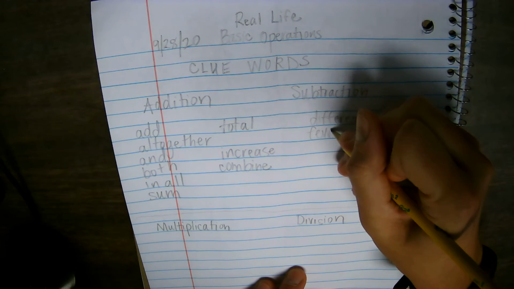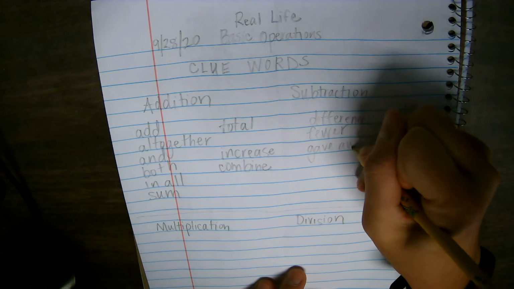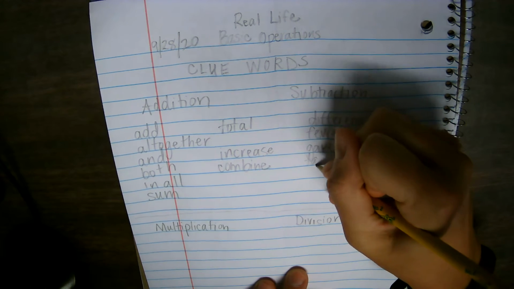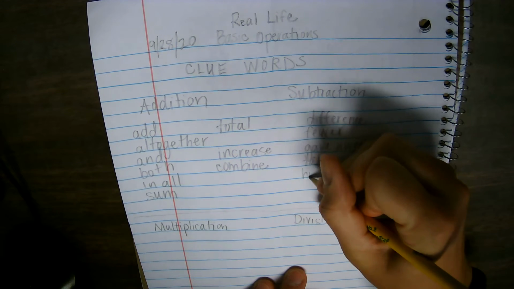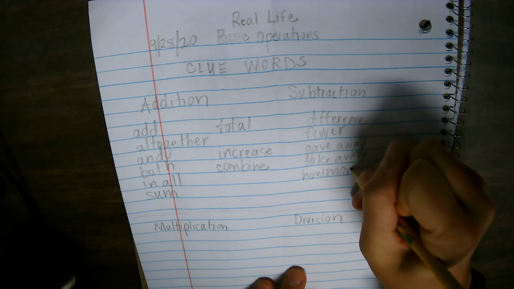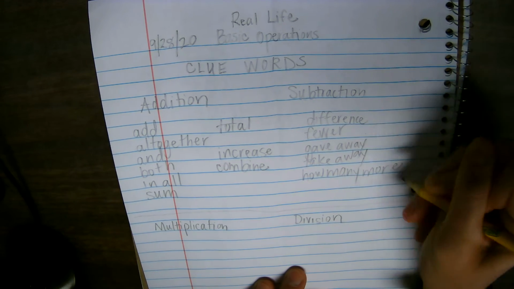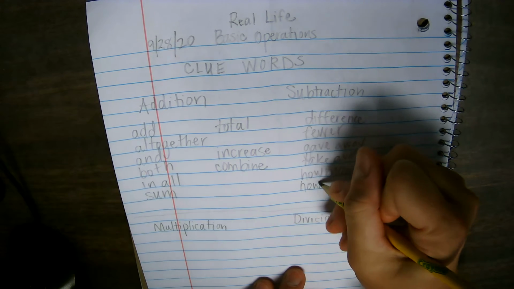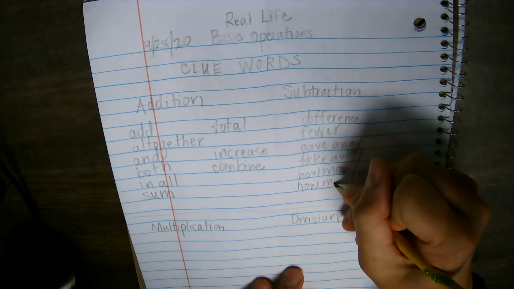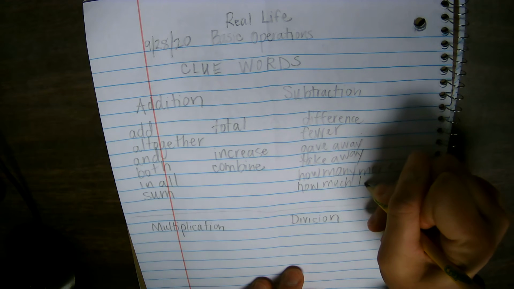Subtraction are things like finding the difference, fewer, gave away, take away, how many more, or how much longer, shorter, smaller.